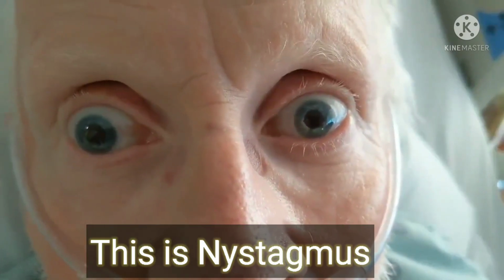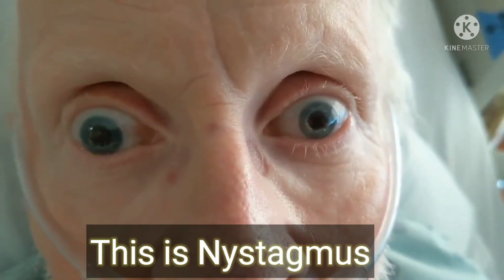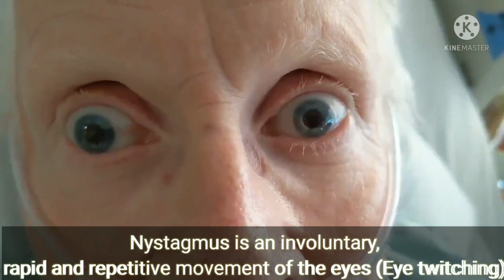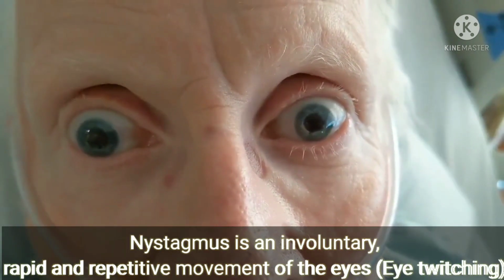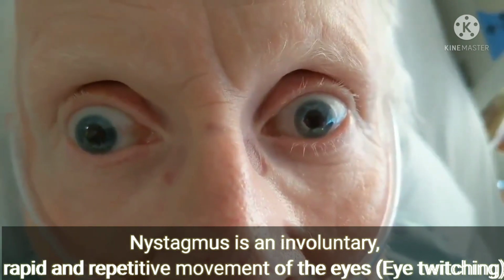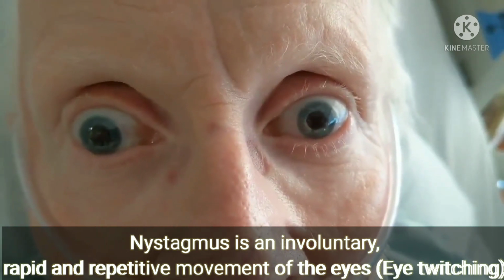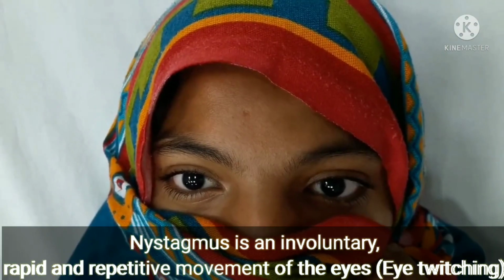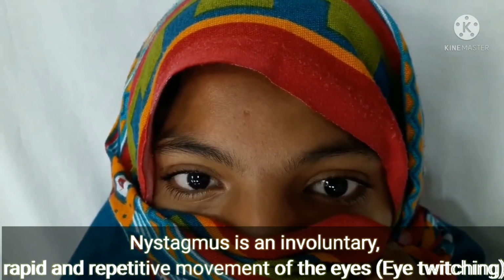Okay, so welcome back. Now this is a case of nystagmus. So what is nystagmus? Nystagmus is an involuntary, rapid and repetitive movement of the eyes. That is the eye twitching. So you can see that there is twitching of the eyeballs.